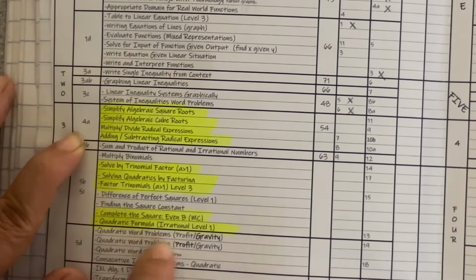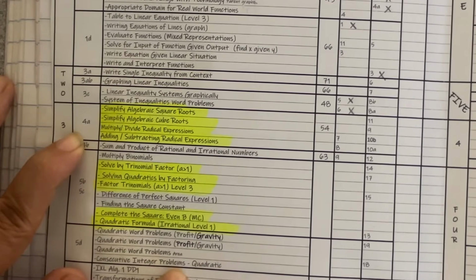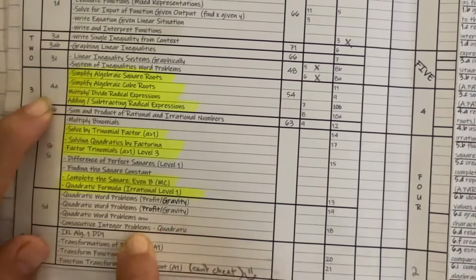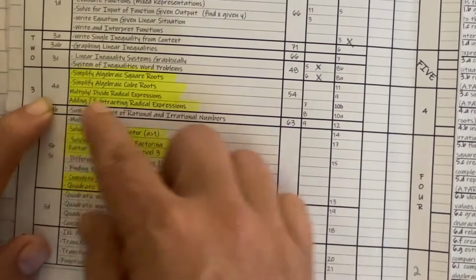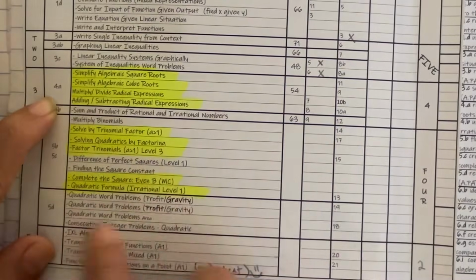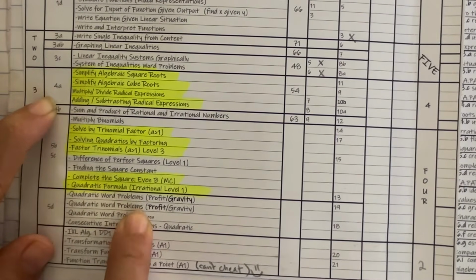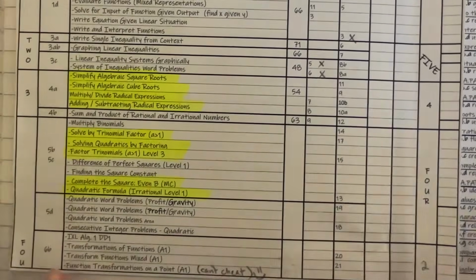And this is the same thing because you can see profit, gravity. This is area. This is consecutive integers. So this is actually not a lot I need to know. So this will be another unit that I definitely make sure that I learn, because I know the 4 questions are coming from here. Most of them are calculator questions, and there's just a few things that I need to learn.